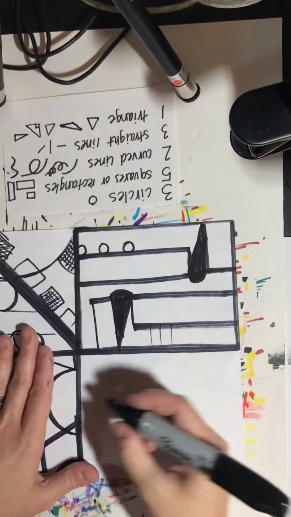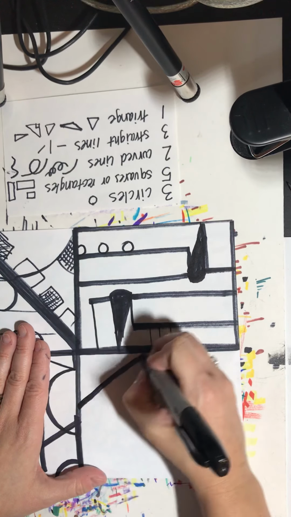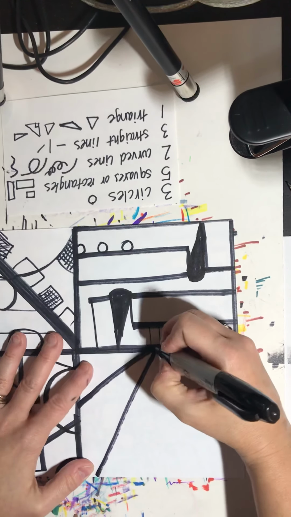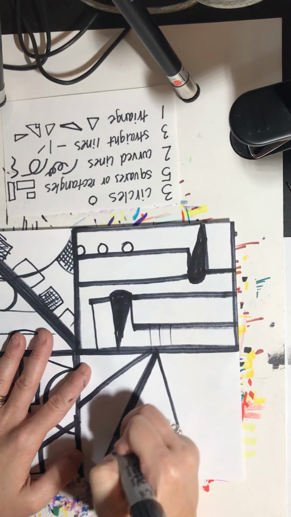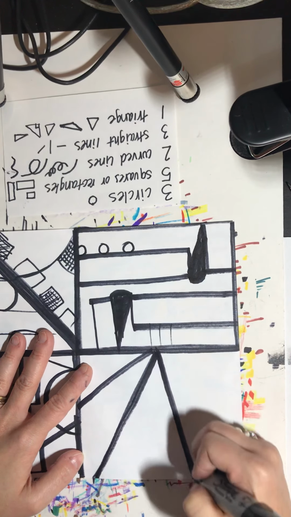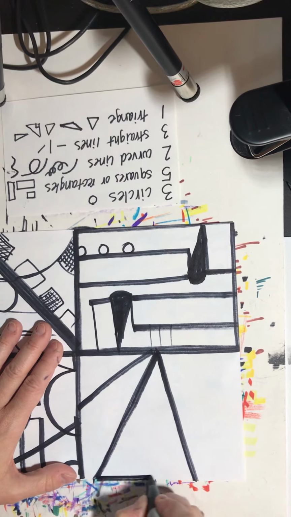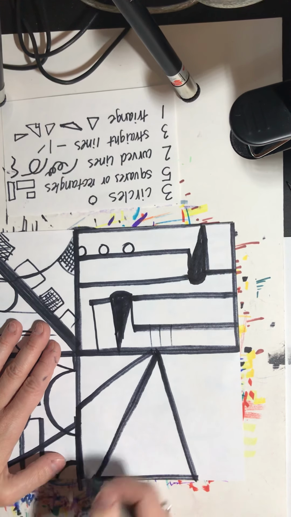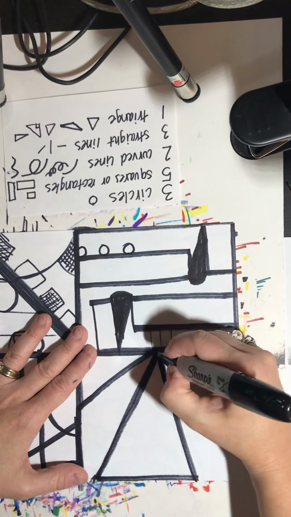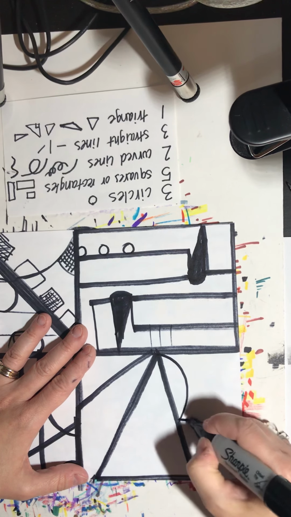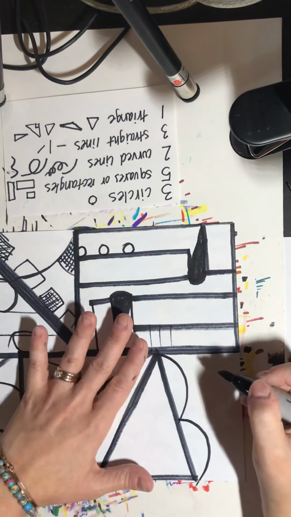And for this one, so I have my 3 straight lines. My 1 triangle I have just made here with my straight lines. I actually have 3 triangles here. Then I'm going to do 2 curved lines. 1, 2.